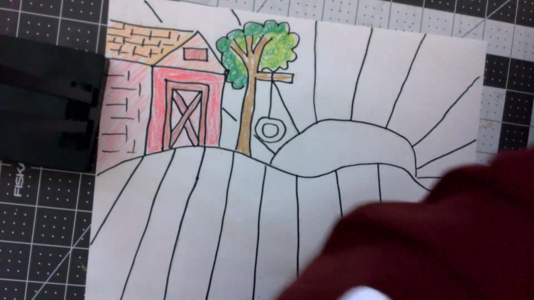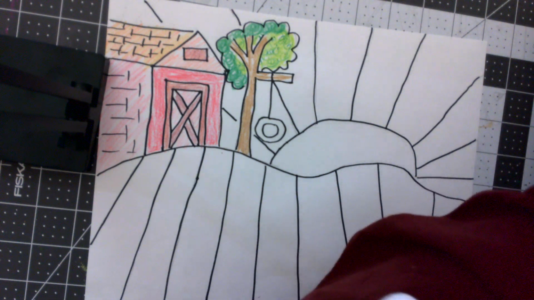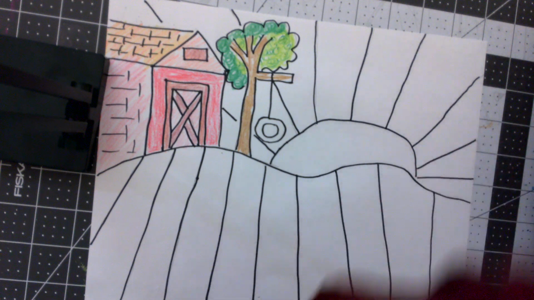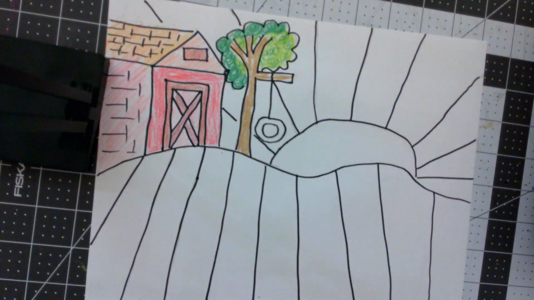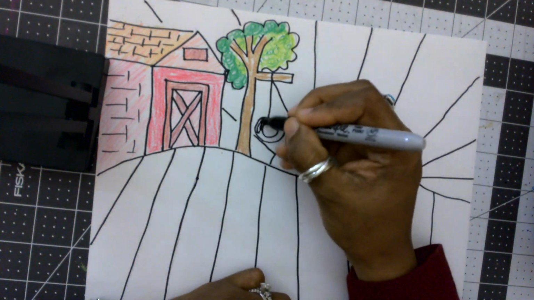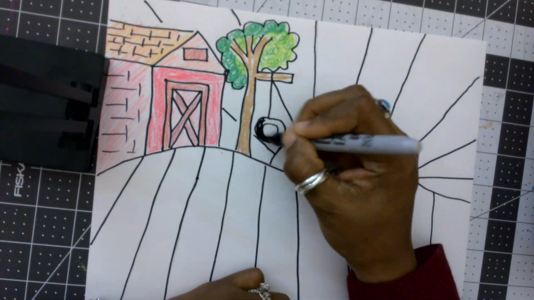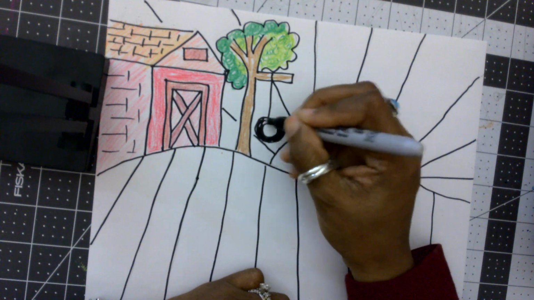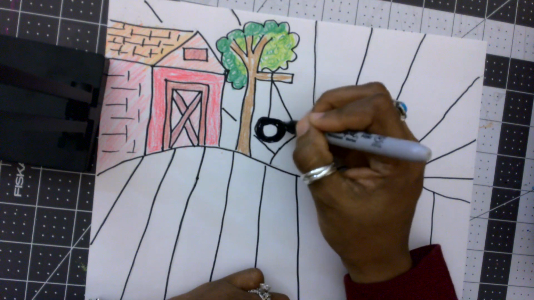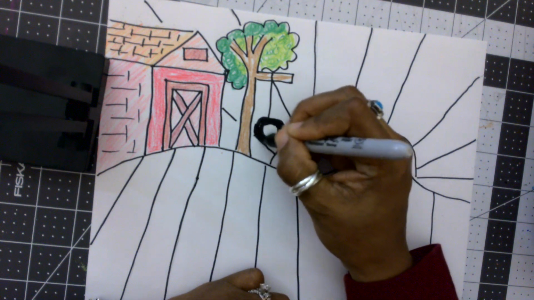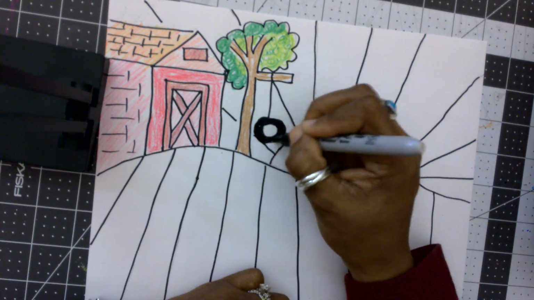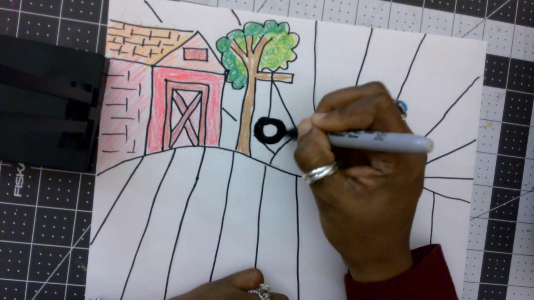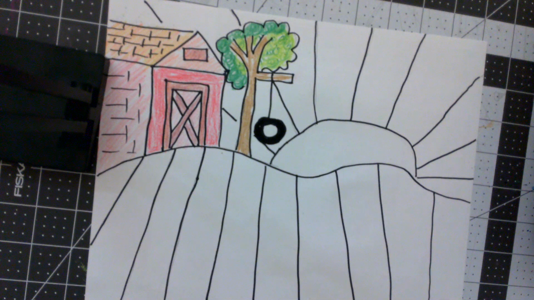If you can't find your black crayon, which I don't know why I can't find my black crayon, I'm just going to go ahead and use my black Sharpie and fill in my tire swing. And I'm going to make it nice and round it out some more. There we go.